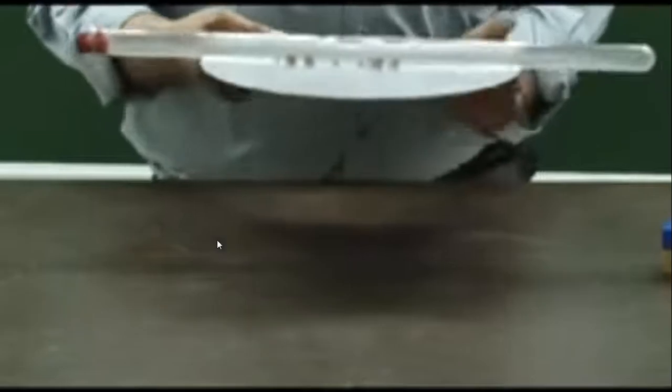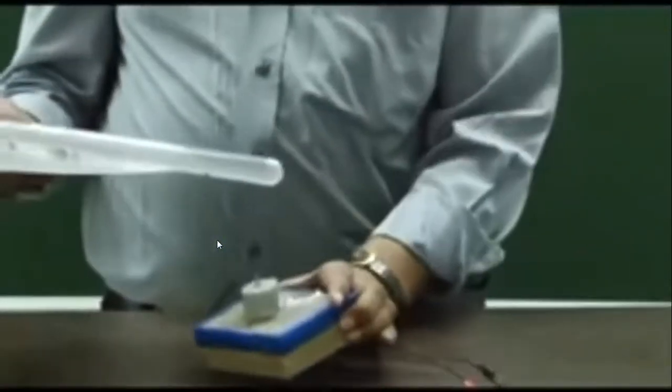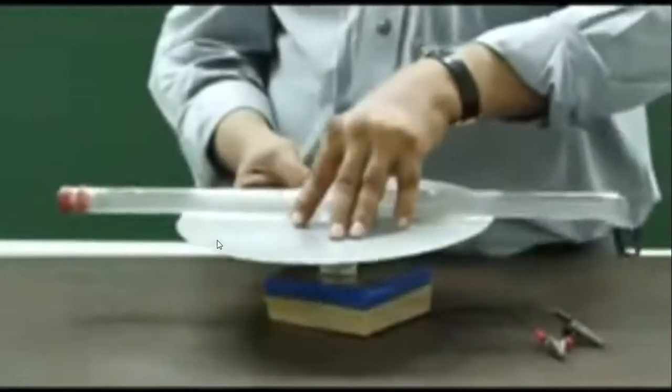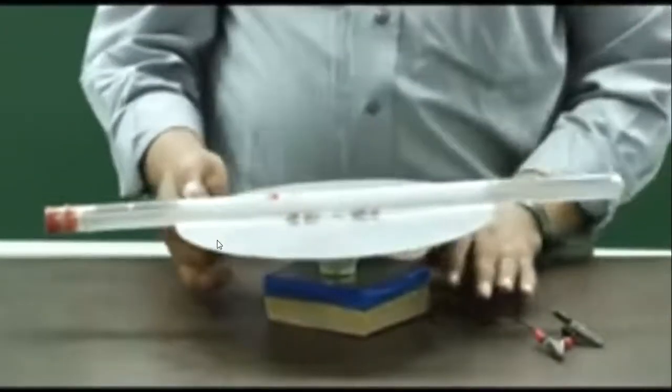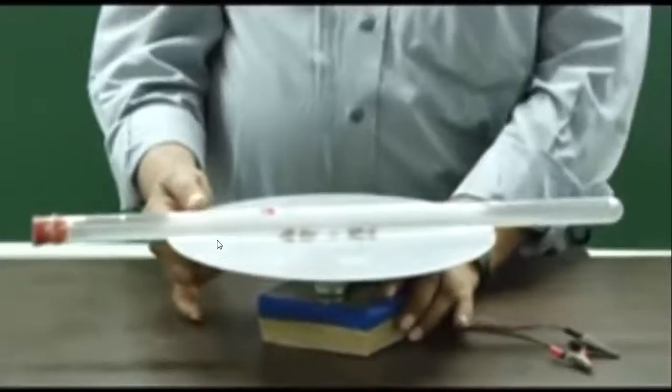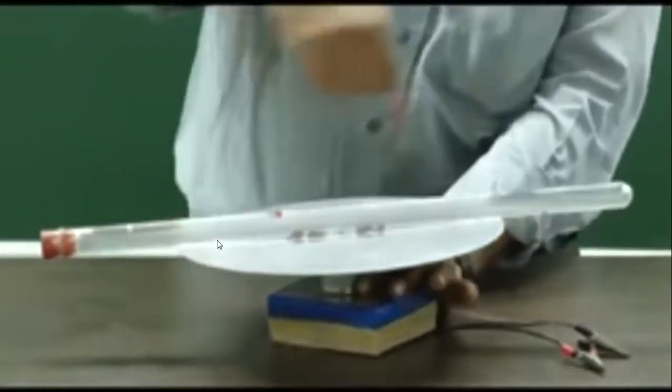The disc can be mounted on the spindle of this motor, and I am doing that. So, now the disc is on the spindle of that motor and I can rotate this disc just by hand.